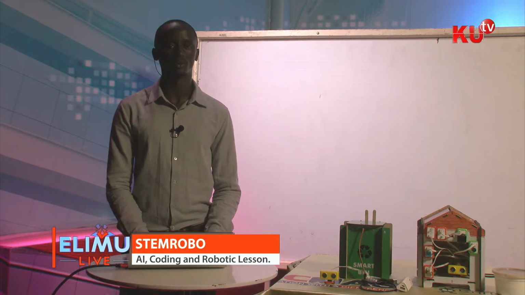Scratch is a program that we use to make games, animations, and stories. So today we are going to make a simple game using Scratch. Now, as you can see on your screen here, this is the simple interface of our Scratch program. At the left side here, you can see the various blocks that we have in Scratch.